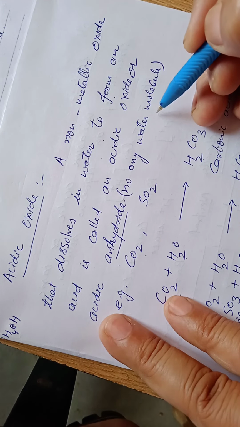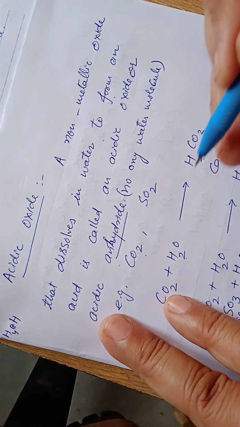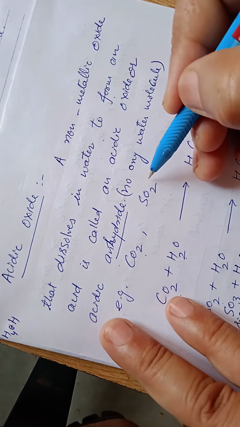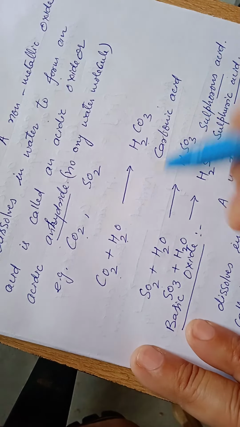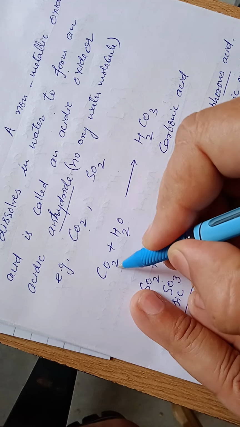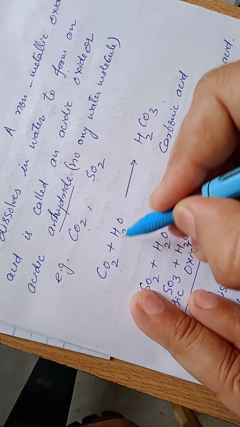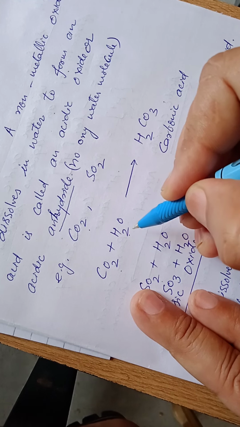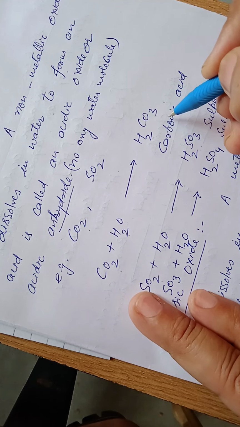Carbon dioxide is the anhydride of carbonic acid. Sulfur dioxide is the anhydride of sulfurous acid. For example, carbon dioxide reacts with water to form carbonic acid, H2CO3.